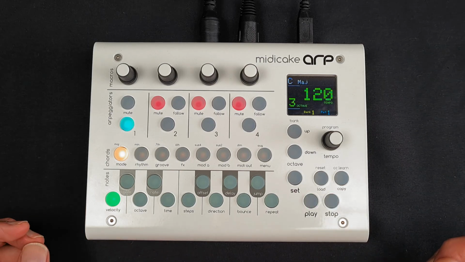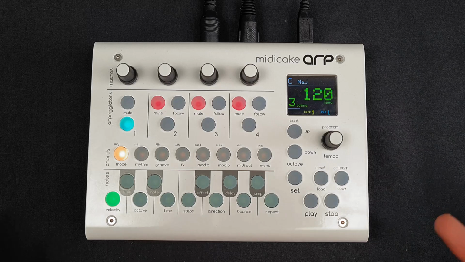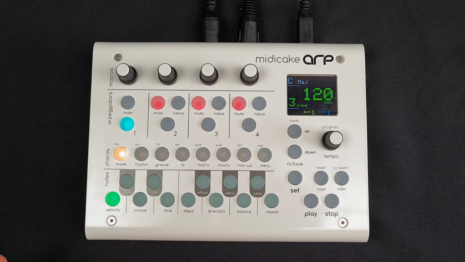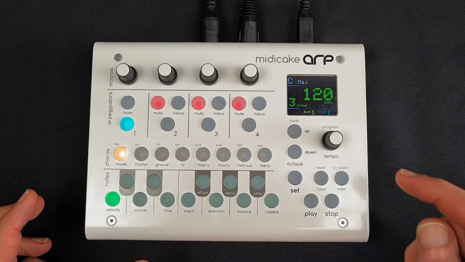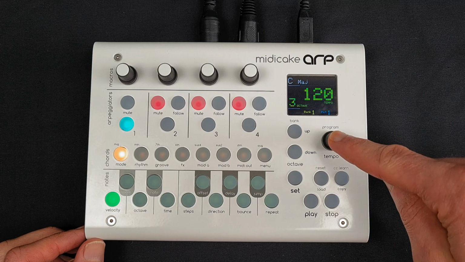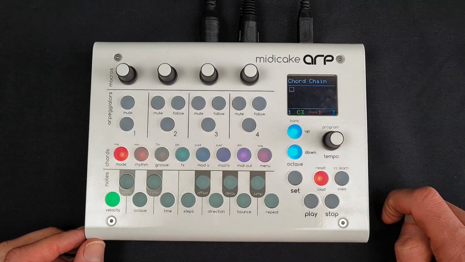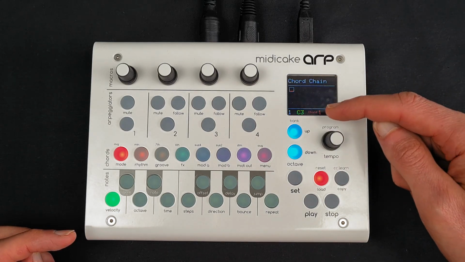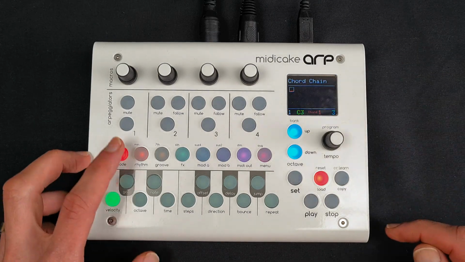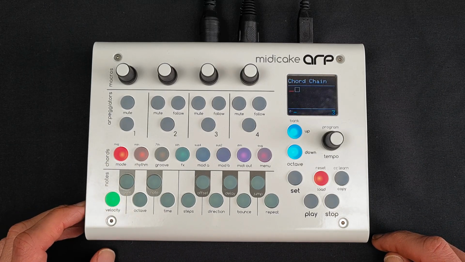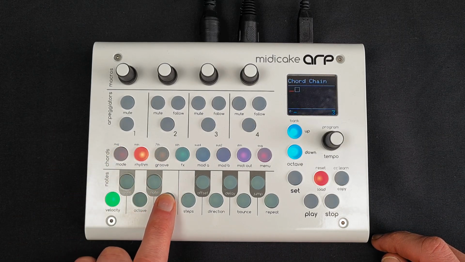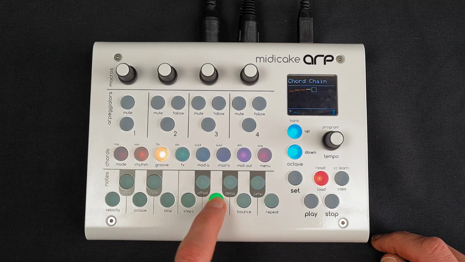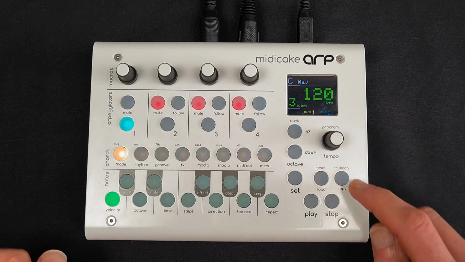Now we can program the sequence. This isn't really the main feature of Midicake ARP. It's intended to kind of follow along with the other music that's playing, and we'll look at that in another video. But I'm just going to go into the program mode, click program, and here I can set up the sequence that I want to play. So these are up to 32 bars, and for the first bar I want to play C major. And then I want to play E minor in the next bar, and then an F major, and then G7th. I've come out of program mode, press play.